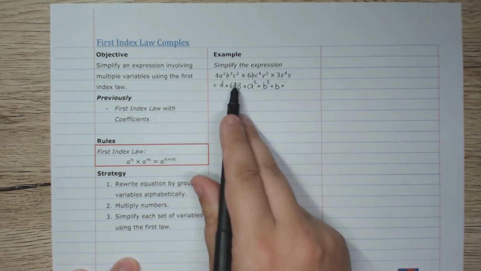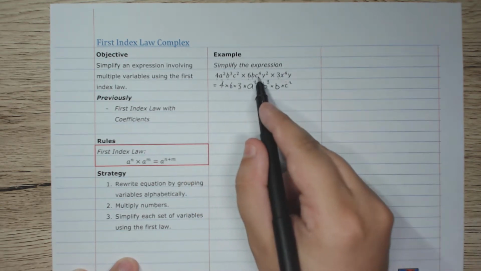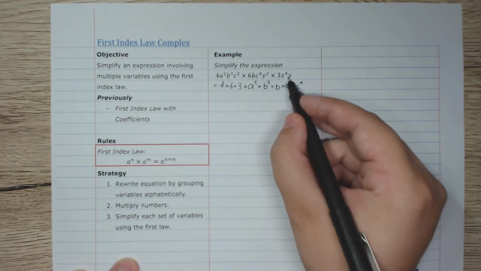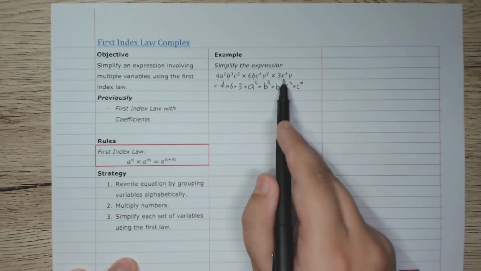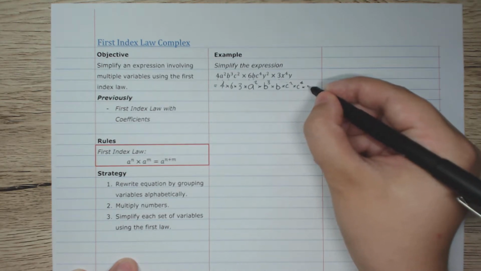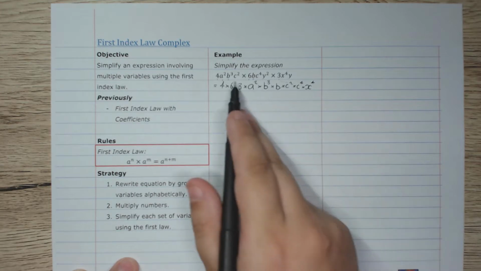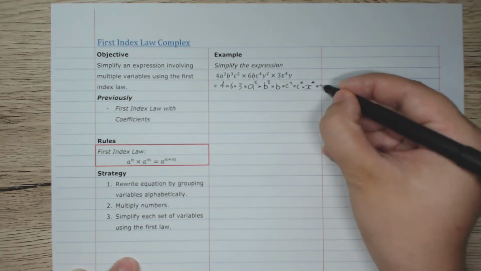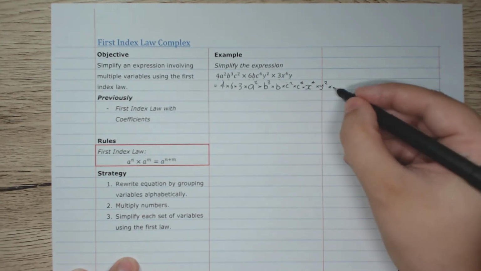Times, let's go back, collect all the c's. C squared, c to the 4, and nothing here. The next letter alphabetically is x, so let me grab my x. So times x to the power 4. No other x's, going up to y, so I've got a y here, times y squared, times, and there's a y by itself, y.